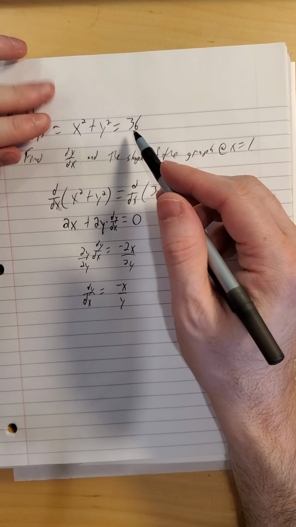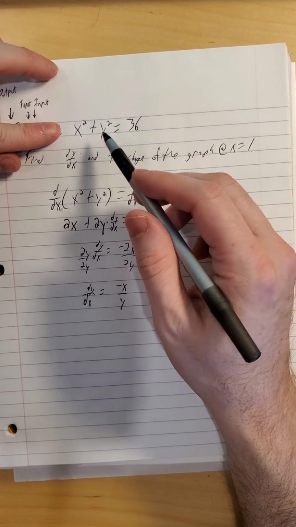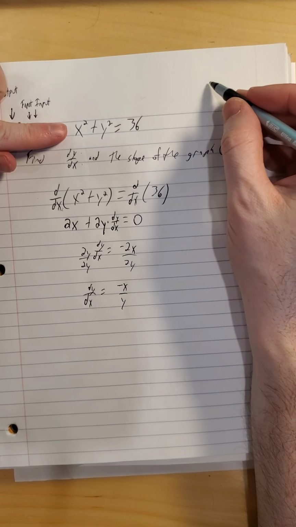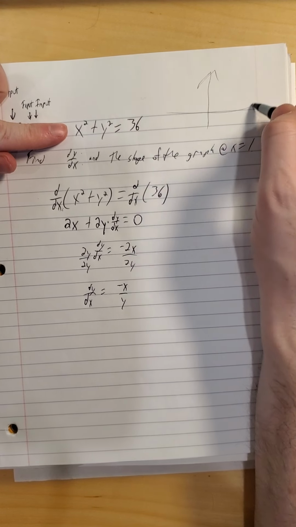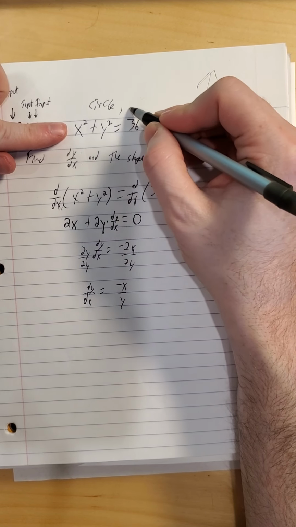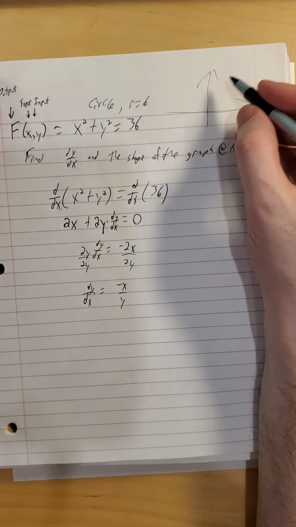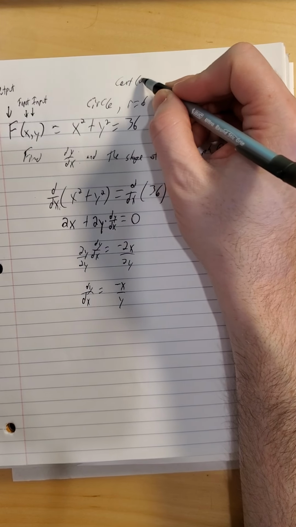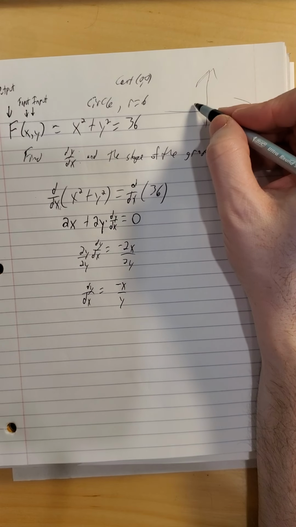Before, remember, I asked you to think about what shape this was, where it was centered, etc. If you don't recognize it, this is just a circle with a radius of 6. And our center is on the origin.